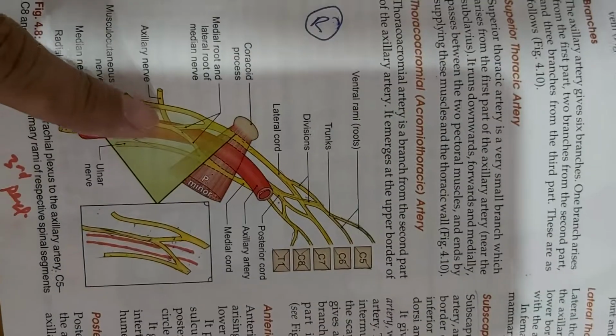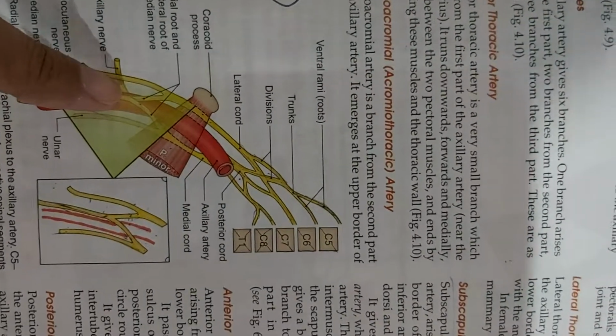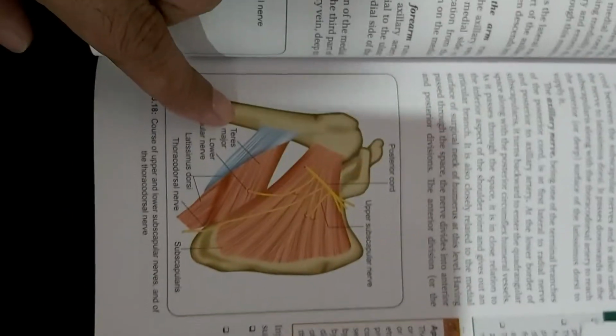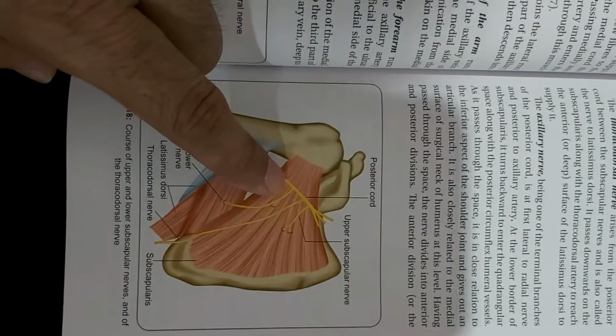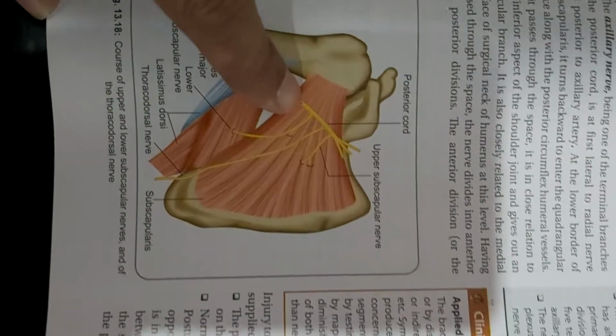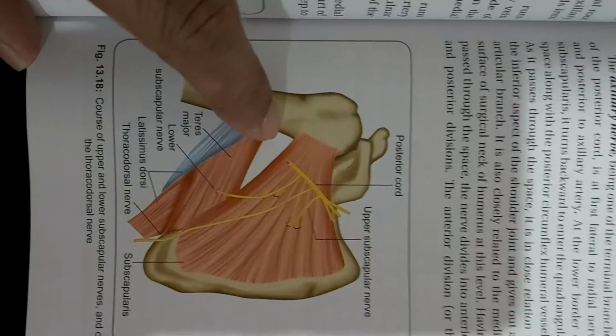You can see in this diagram, this is lateral to the radial nerve and posterior to the axillary artery to begin with. At the lower border of subscapularis muscle, you can see in this diagram, this is the posterior cord, these are divisions, and here the axillary nerve arises. So at the lower border of subscapularis muscle, it turns backward to enter the quadrangular space.